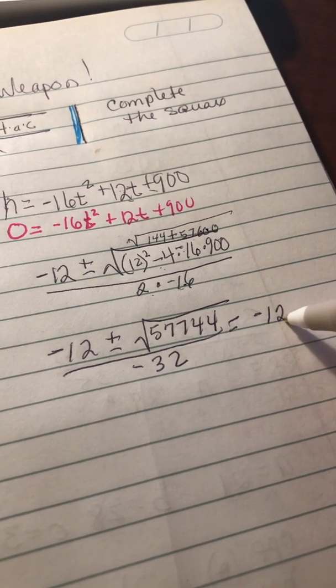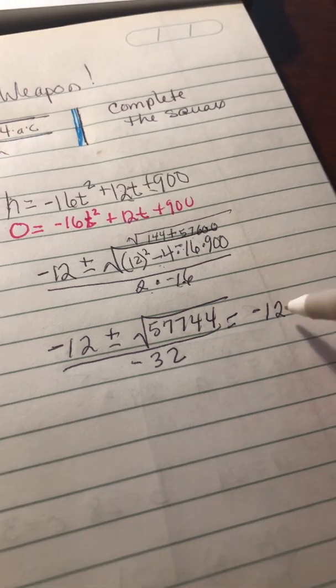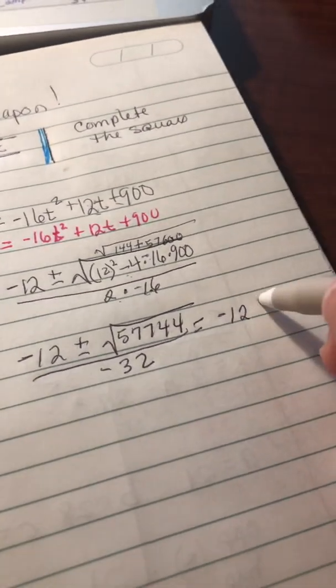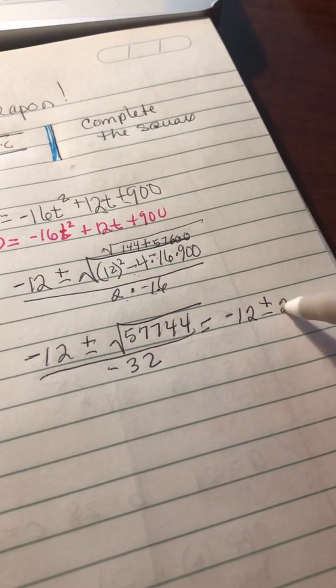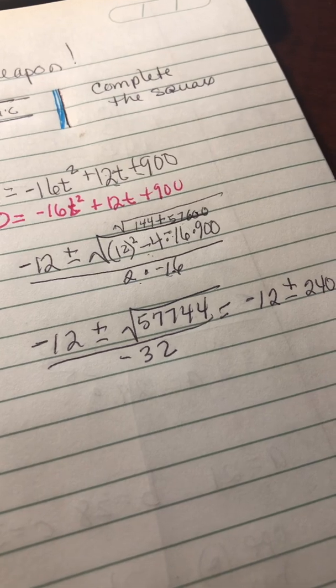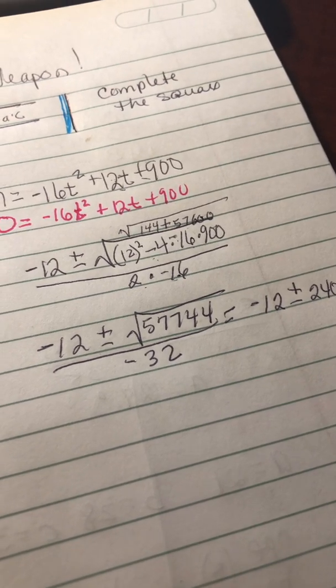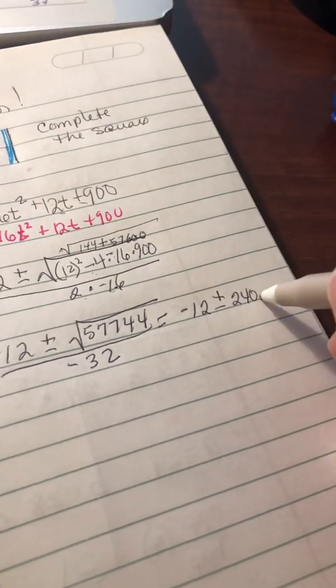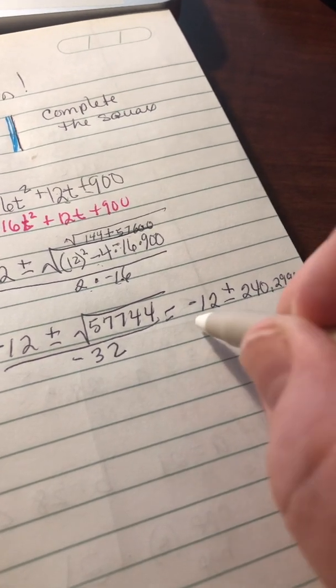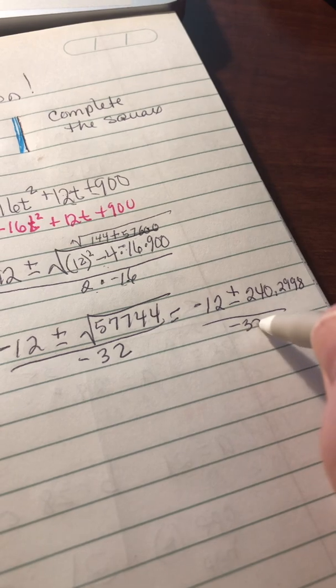So negative 12 plus or minus 240.2998 divided by negative 32.